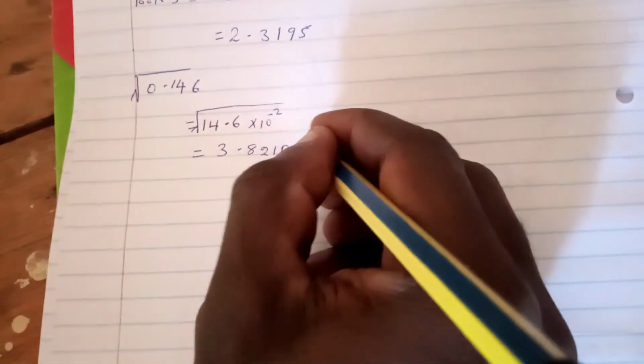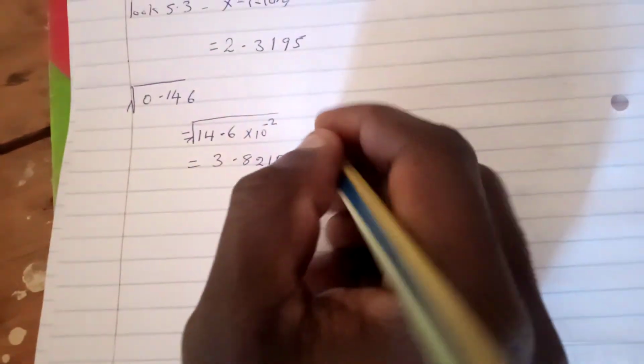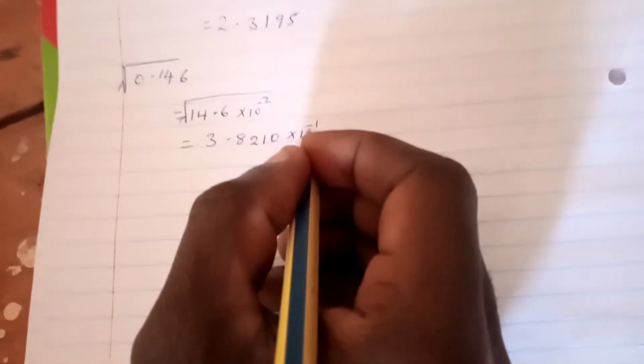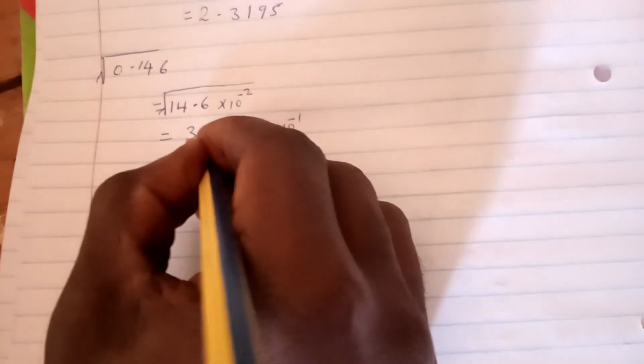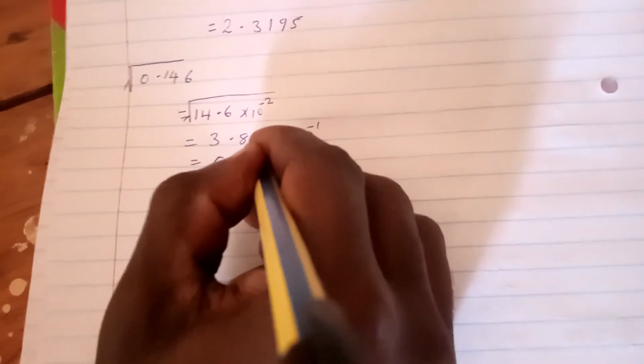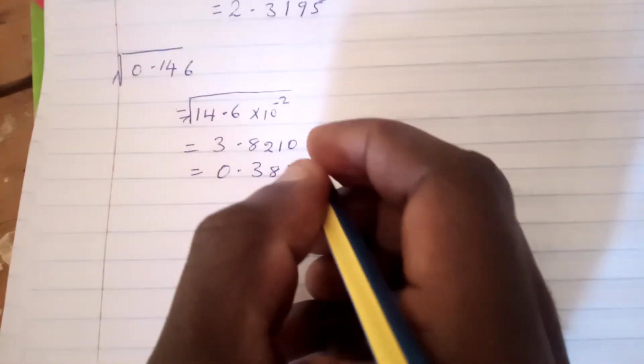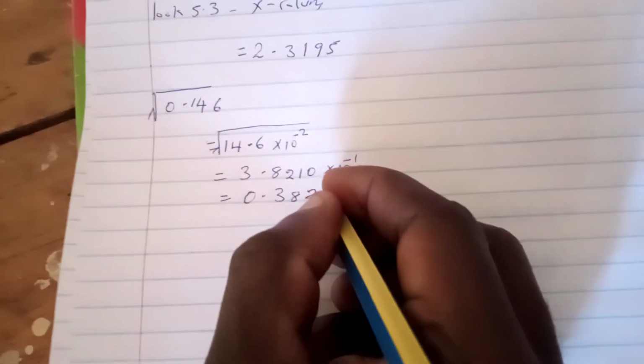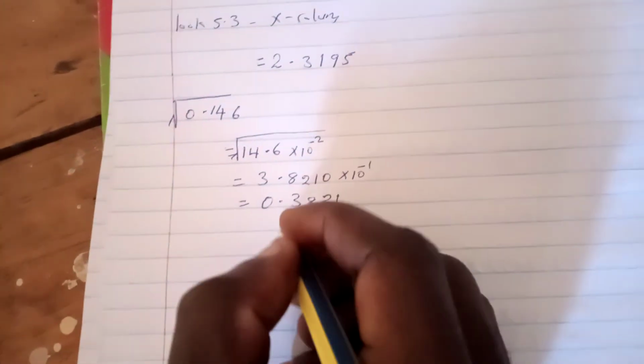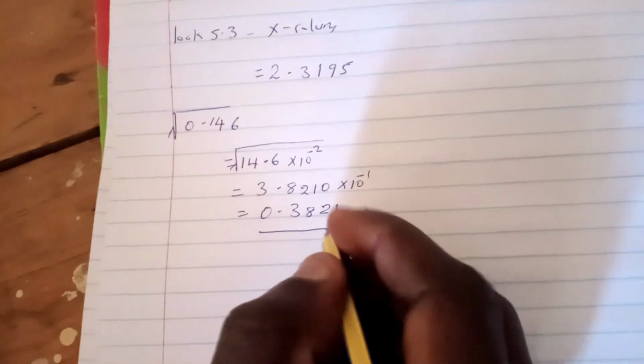Remember the power will now be times 10 raised to power negative 1. Always when you see a negative power, the zeros go toward the left-hand side. So we have 0.3821 as our final answer.